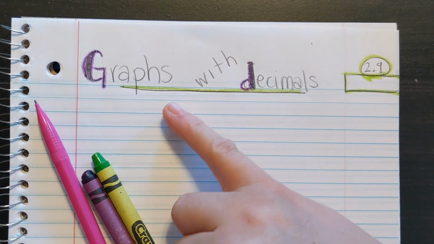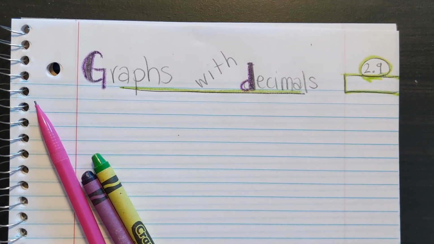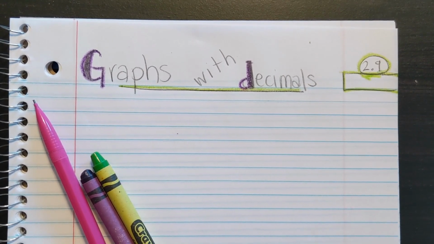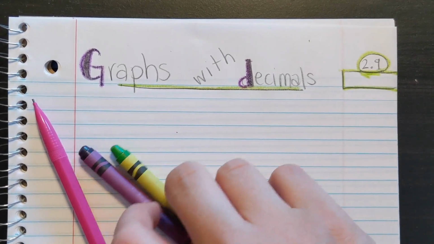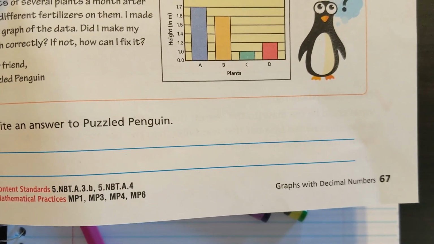Today we are talking about graphs with decimals. It's lesson 2.9 and it is the last lesson in unit 2 before we review and take the test. So when you pause the video, I want you to also go find page 67 of your math workbook.